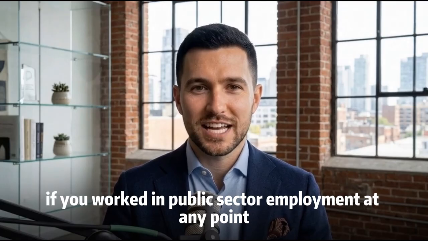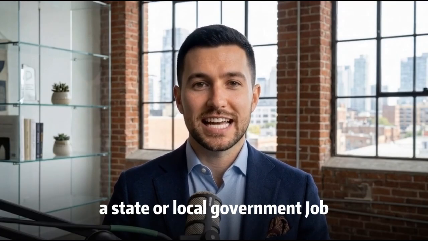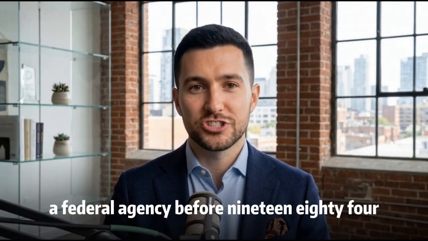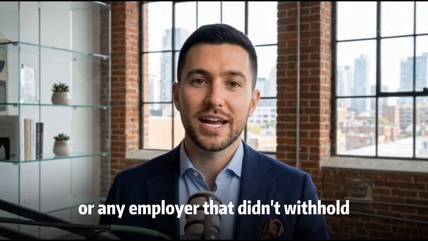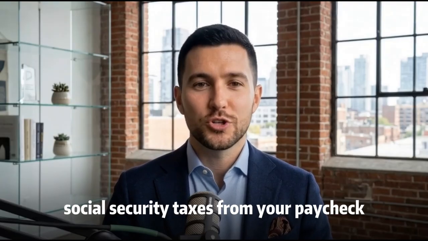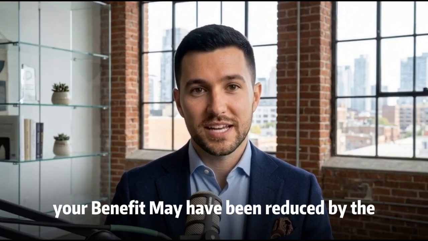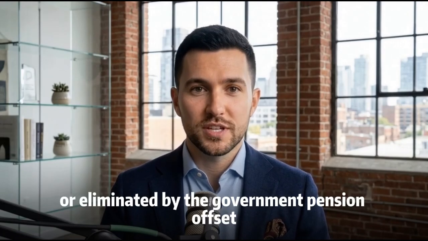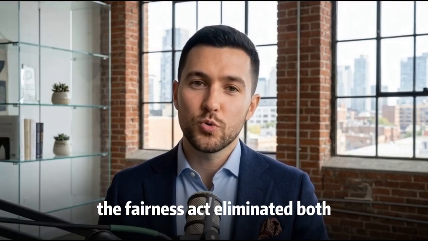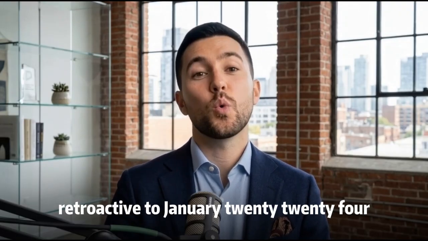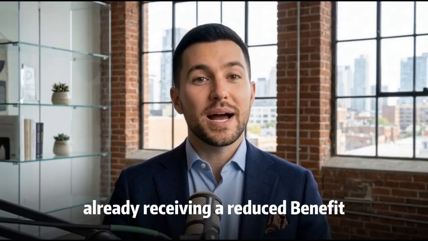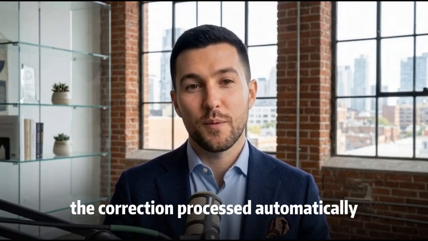If you worked in public sector employment at any point, a state or local government job, a public school system, a federal agency before 1984, or any employer that didn't withhold Social Security taxes from your paycheck, your benefit may have been reduced by the windfall elimination provision or eliminated by the government pension offset. The Fairness Act eliminated both, retroactive to January 2024. For most people in this birth group already receiving a reduced benefit, the correction processed automatically.